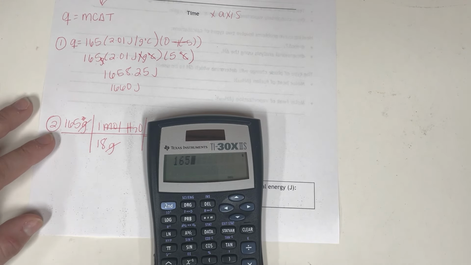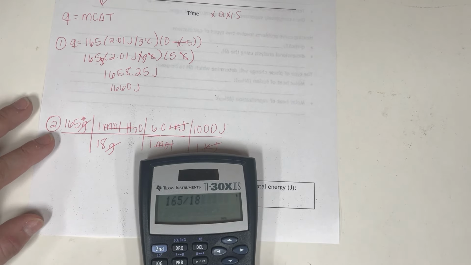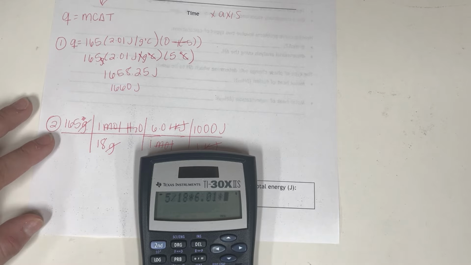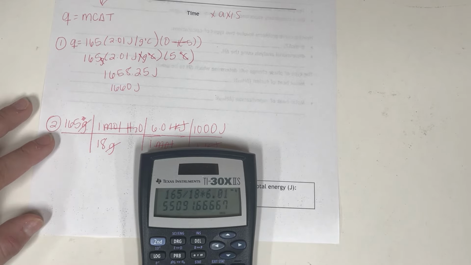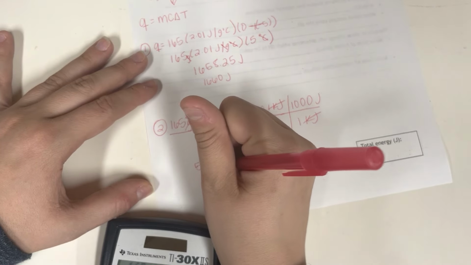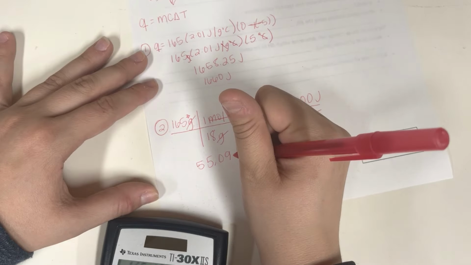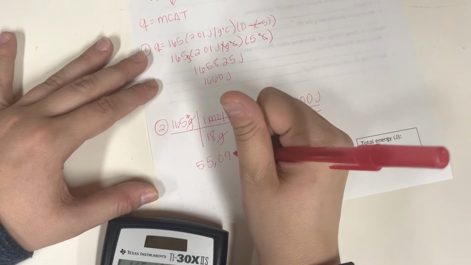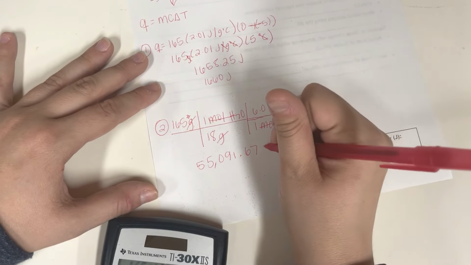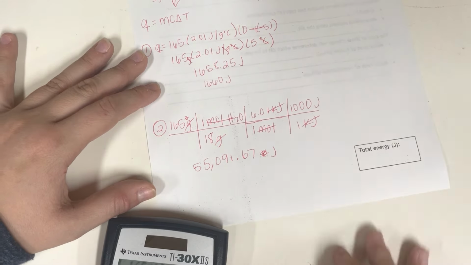So you're going to do 165 divided by 18 times 6.01 times 1,000. And that'll give you 55,091.67 joules.